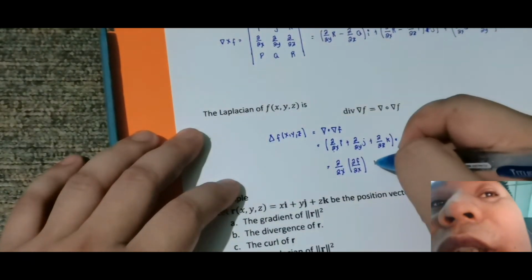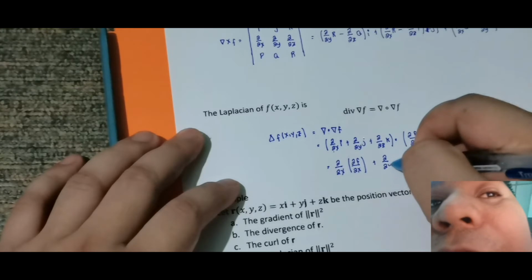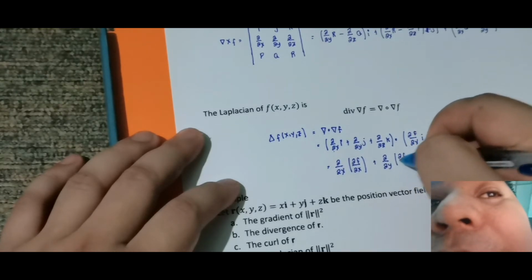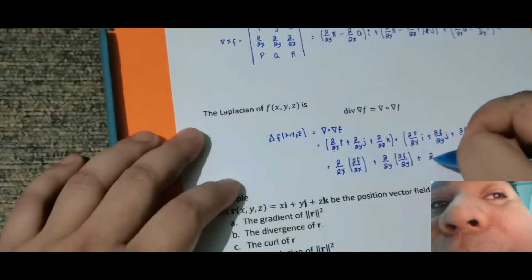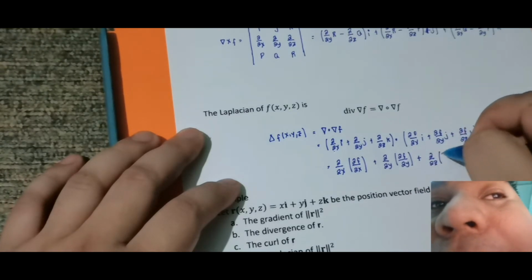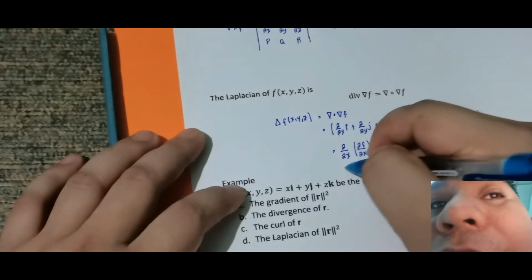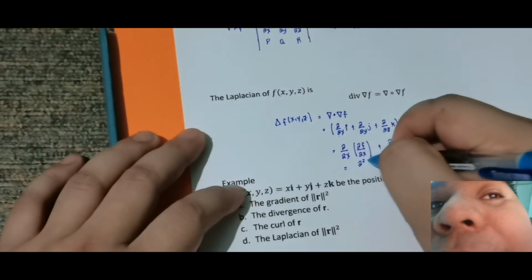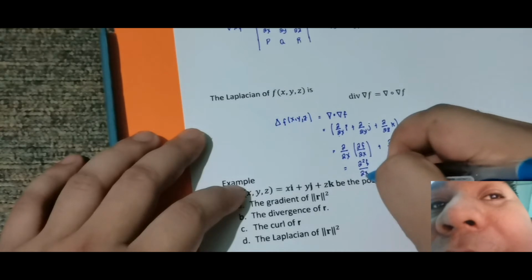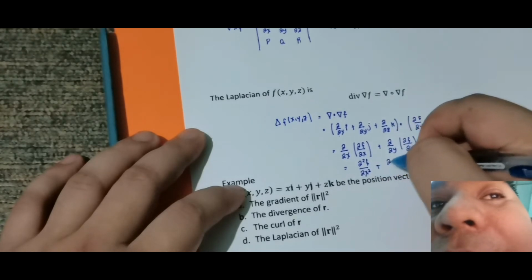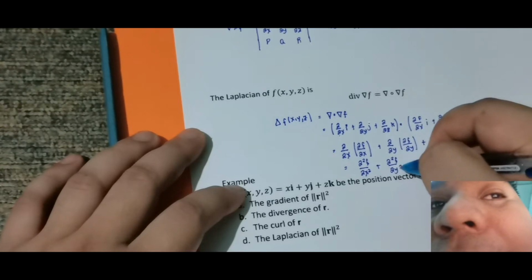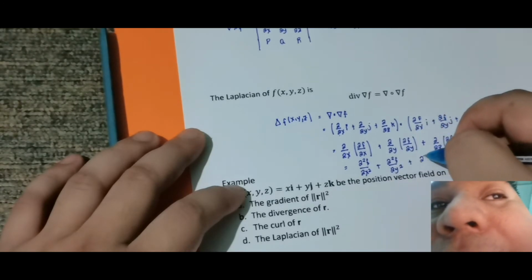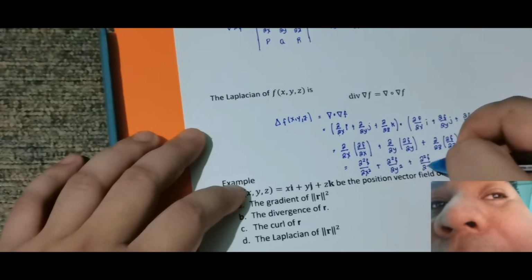Okay, then similarly doon, this is plus partial derivative with respect sa y ng partial derivative with respect sa y ulit ng f, then plus partial derivative with respect sa z of partial derivative of f with respect sa z. So similarly, this is just simply the second partial derivative of f with respect sa x, then plus the second partial derivative of f with respect sa y squared plus second partial derivative of f with respect sa z squared.